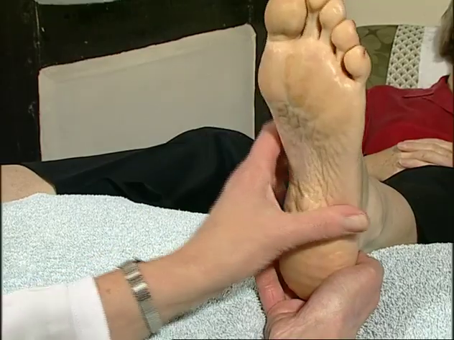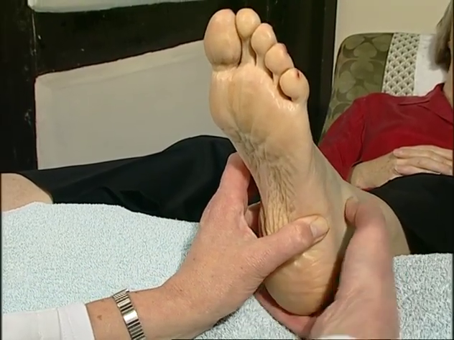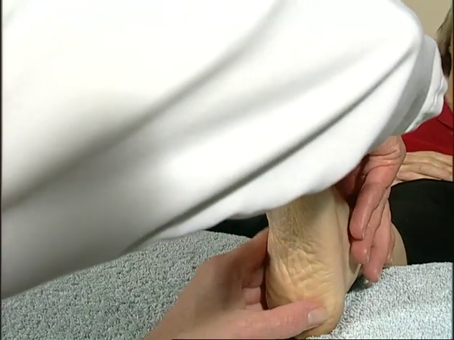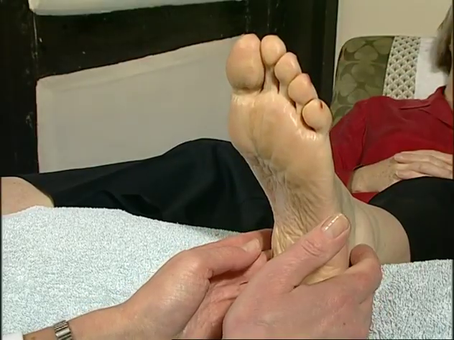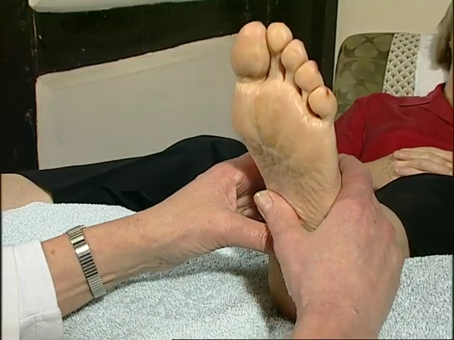And then joining those two over the top of the foot, just in front of the ankle bones, the area for the fallopian tube in the female, the vas deferens in the male. You can use thumb pressure, or you might prefer to use finger pressure to work that area because it's slightly more comfortable.